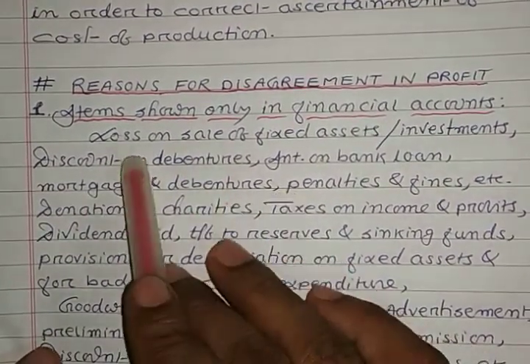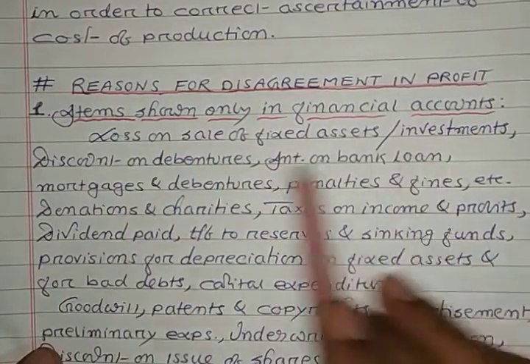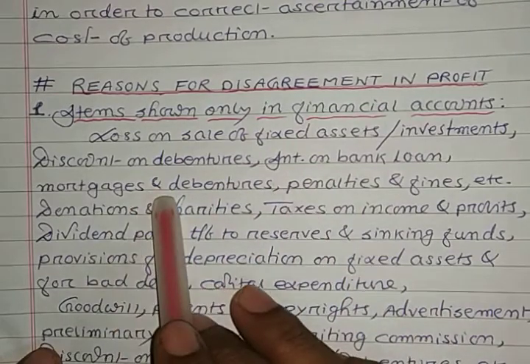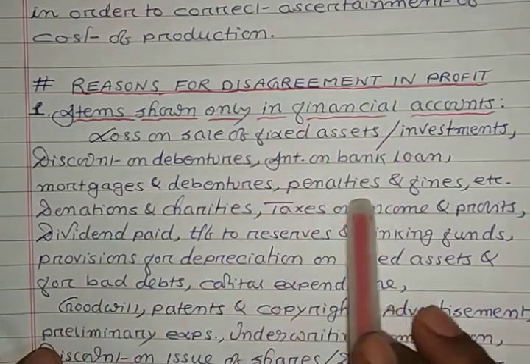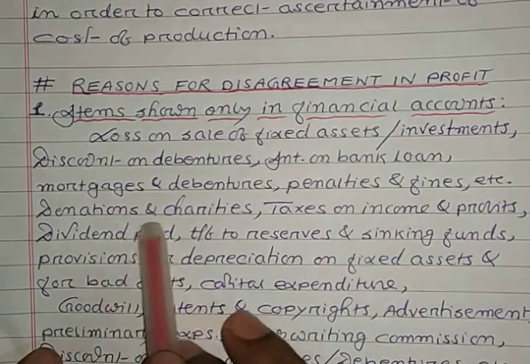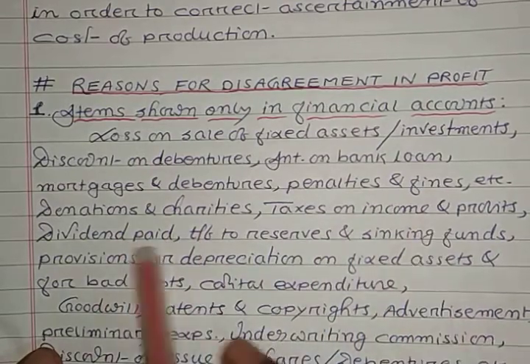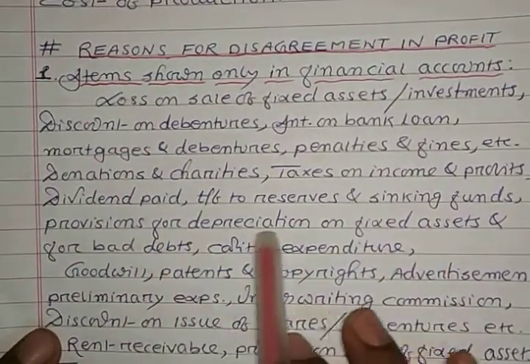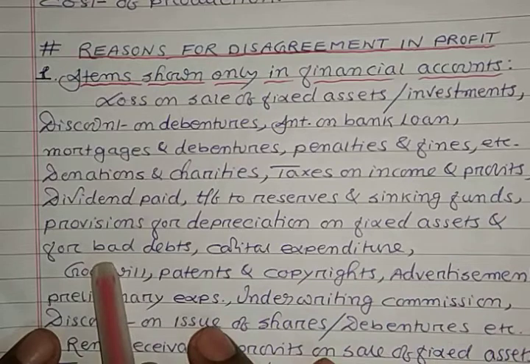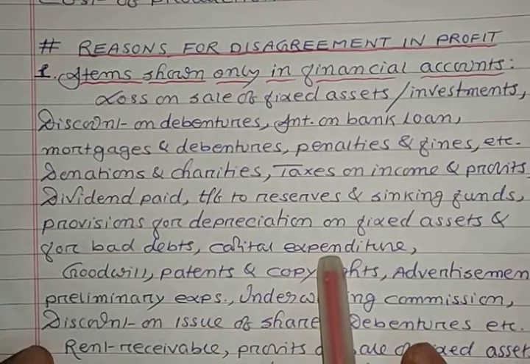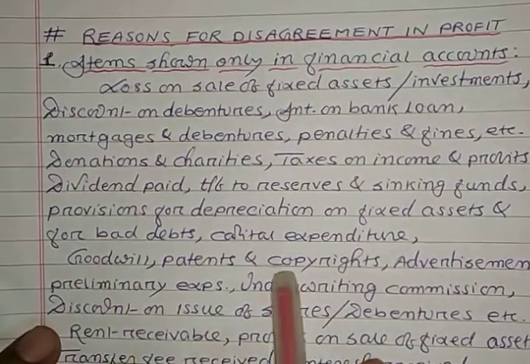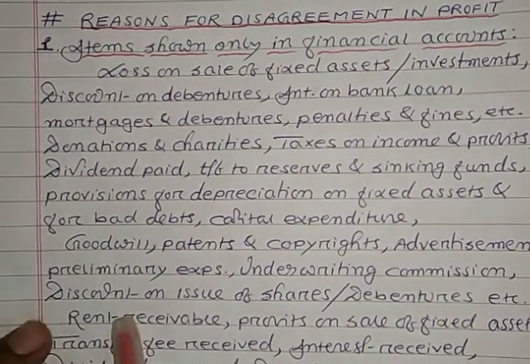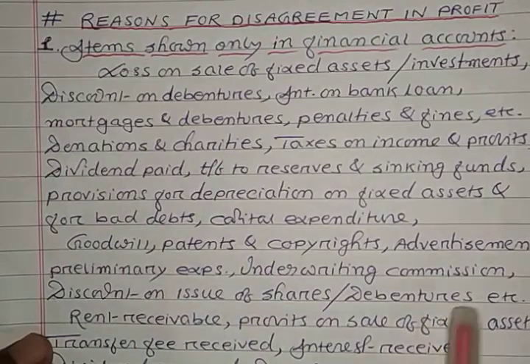What are the examples here? Loss on sale of fixed assets or investment, discount on debentures, interest on bank loan, mortgage and debentures, penalties and fines, etc. Donation and charities, taxes on income and profits, dividend paid, transfer to reserve and sinking funds, provision for depreciation on fixed assets and for bad debts, capital expenditure. Then goodwill, patents and copyrights, advertisement, preliminary expenses, underwriting commissions, discount on issue of shares or debentures, etc.